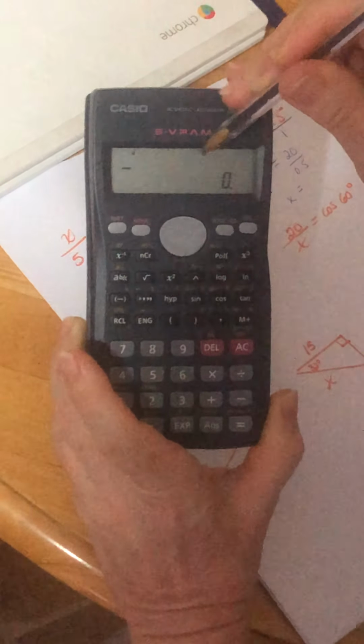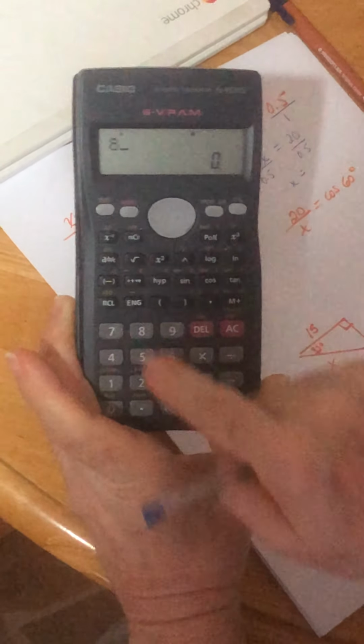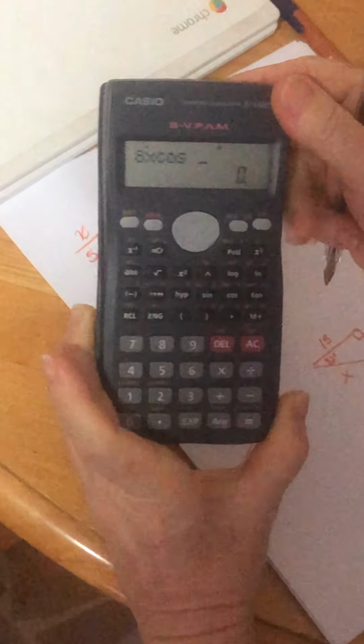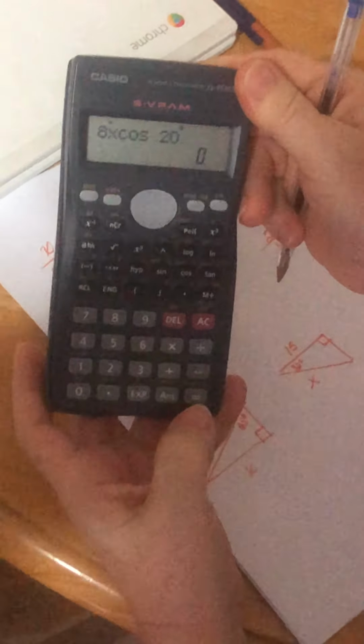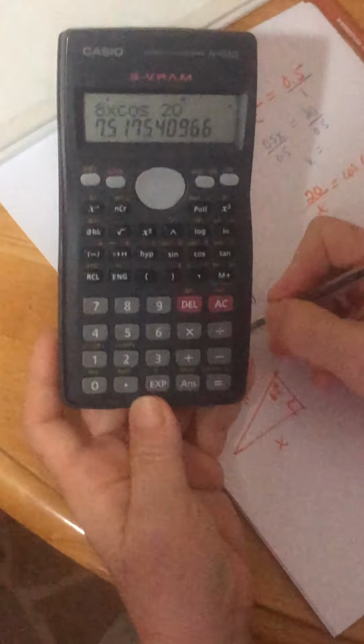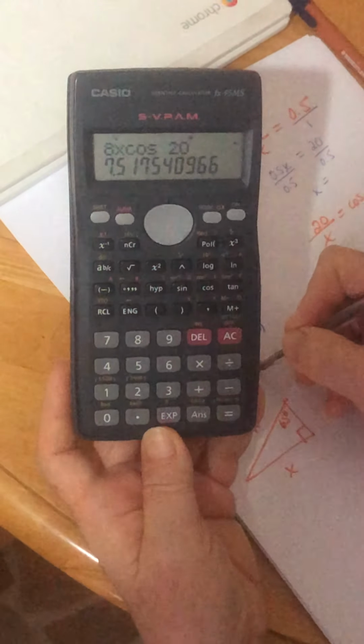Once that is okay, then we go ahead and punch 8 times the cosine of 20 equals. And there's your answer. Let's round it to the nearest tenth: 7 5/10.